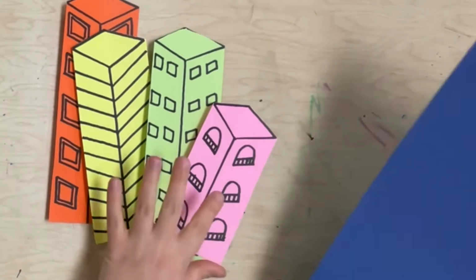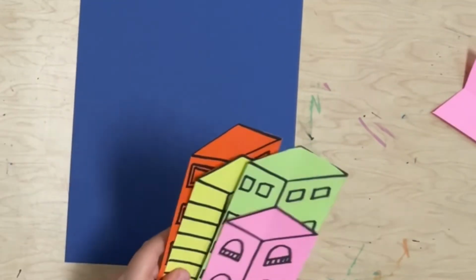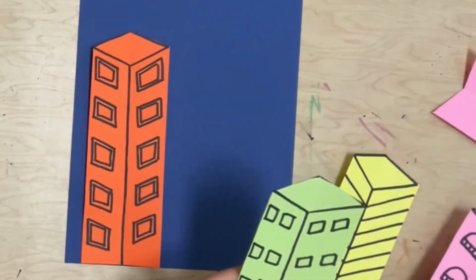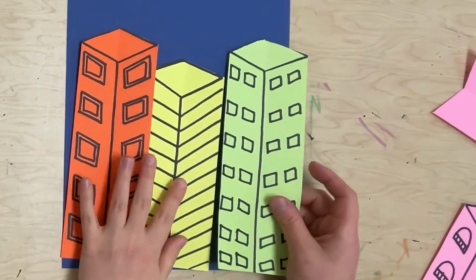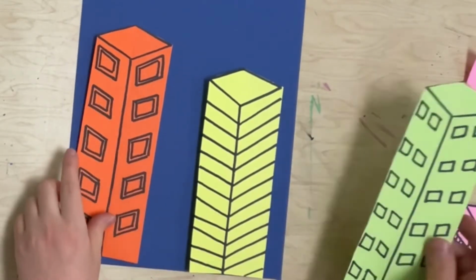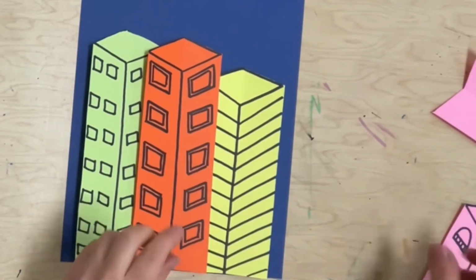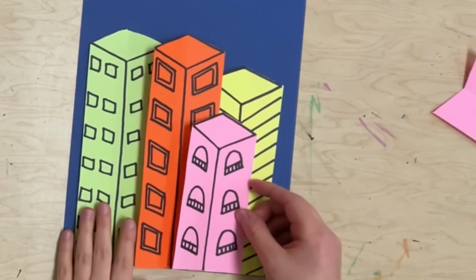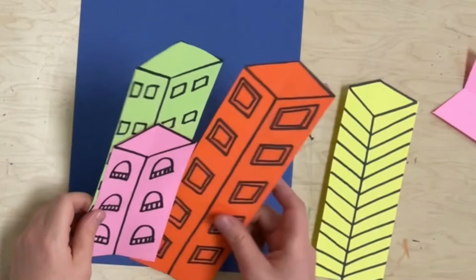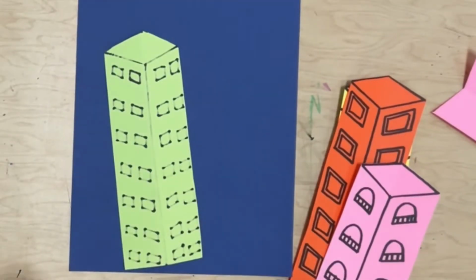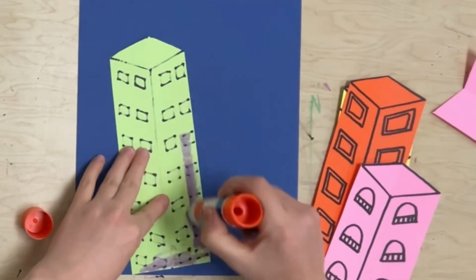And now you're going to collage your buildings onto a background. So I've got some different color blues or a black for you to look like sky. And you can overlap your buildings any way you want. Overlapping also shows perspective and makes things look a little more 3D or realistic. All right, I've chosen the way I want to overlap my buildings, so now I will glue them down.